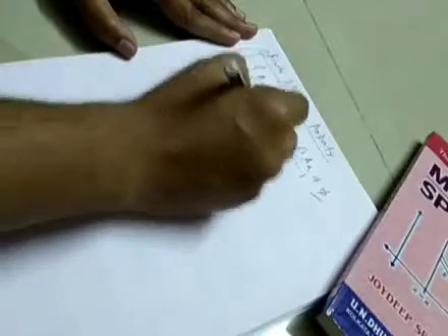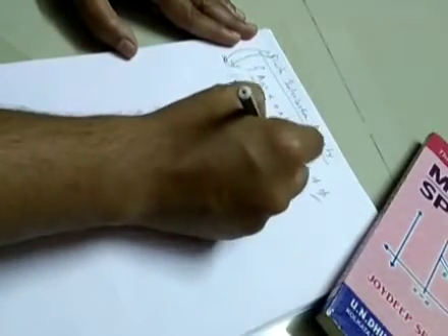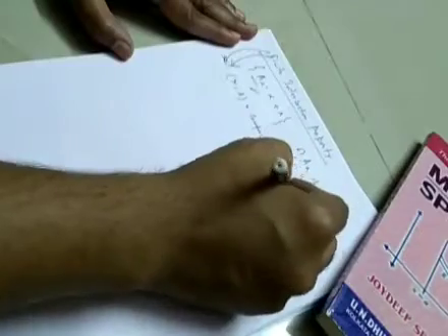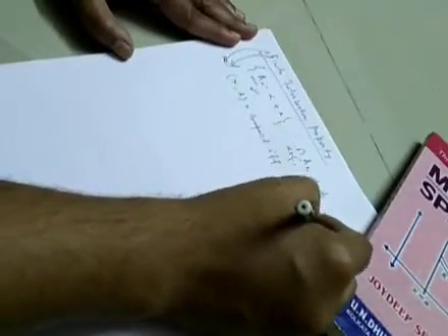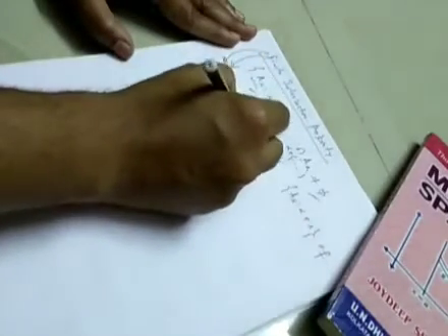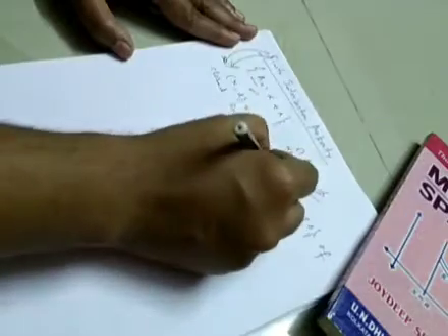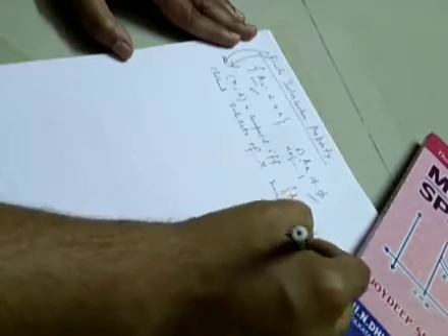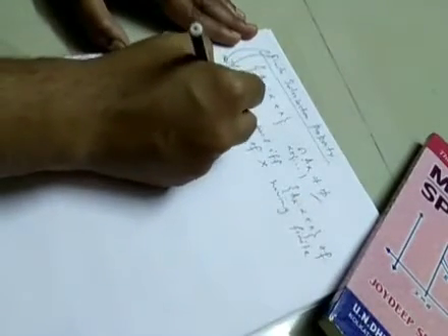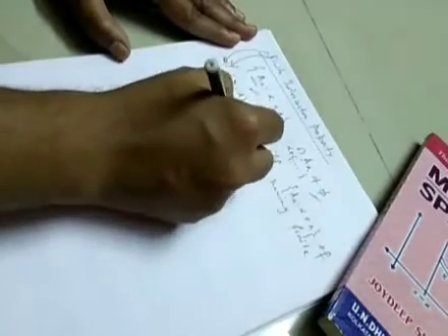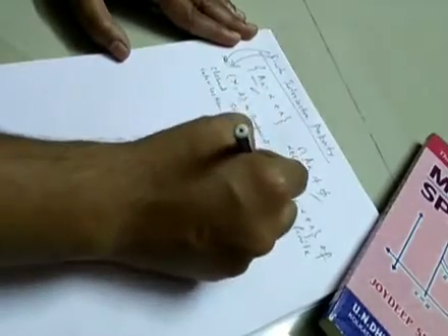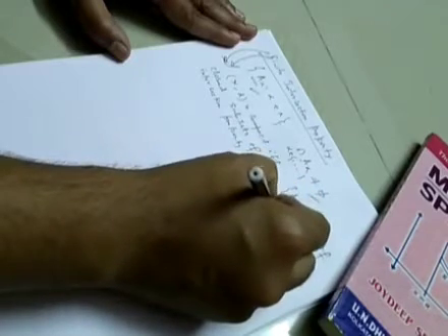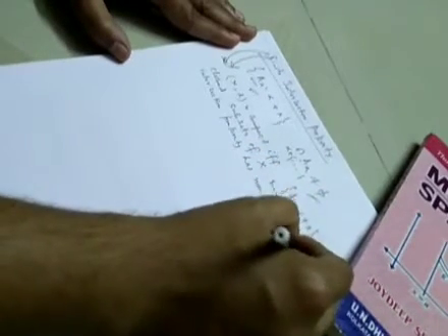The theorem says that a metric space (X, d) is compact if and only if every collection of closed subsets of X having the finite intersection property has non-empty intersection.